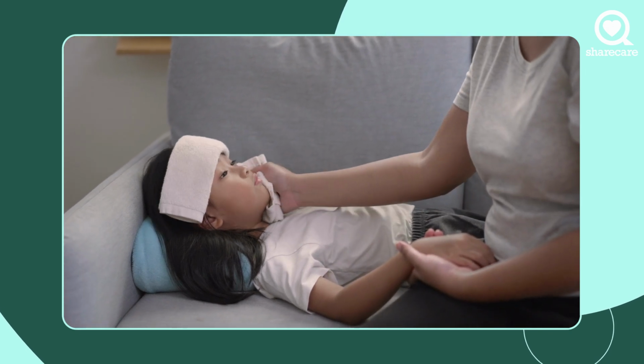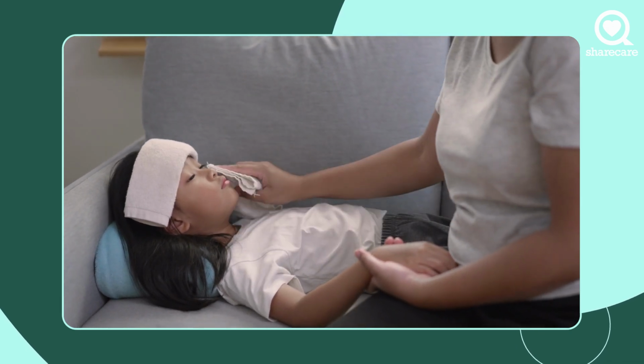At some point, the body figures out, hey, this is an infection, and it makes antibodies to that bacteria. And the antibodies end up attacking the organ that the strep looked like. One of those organs is the brain.